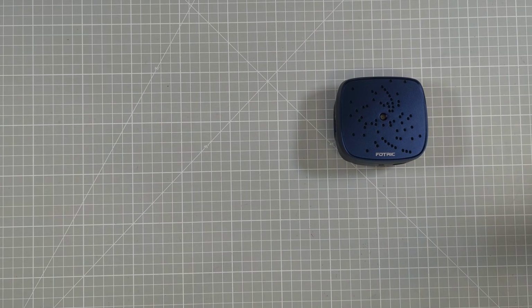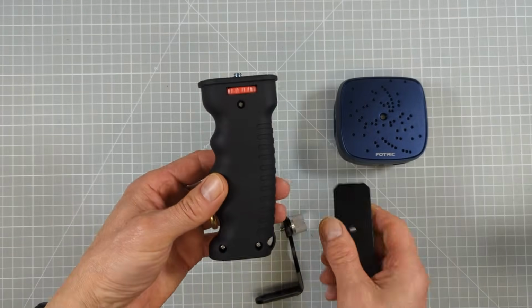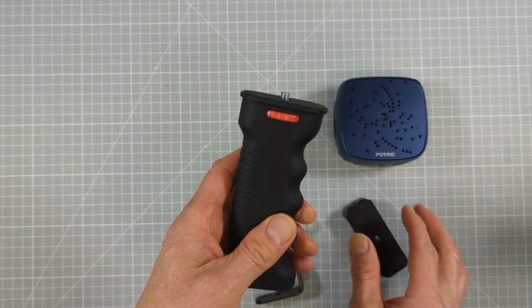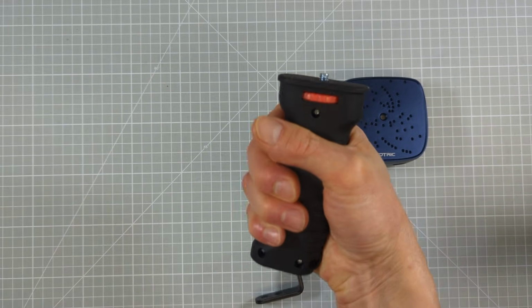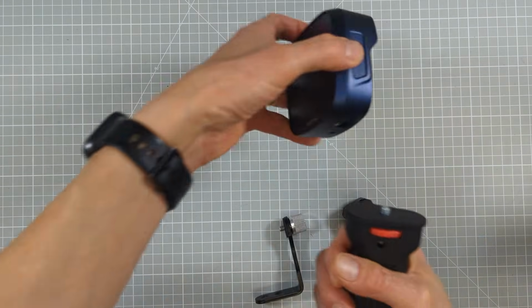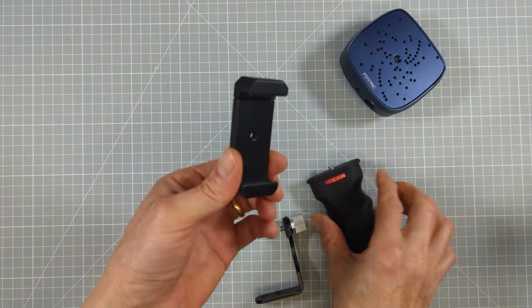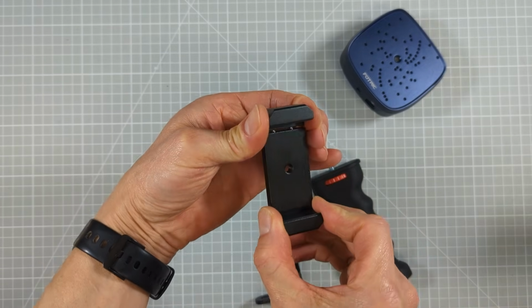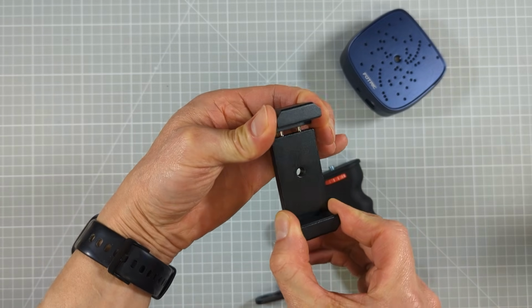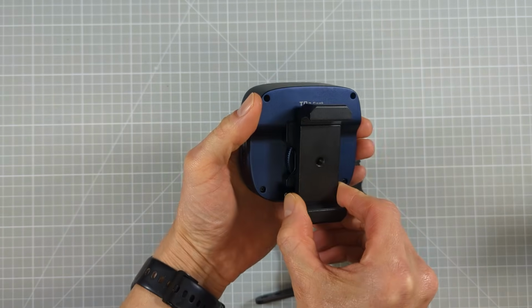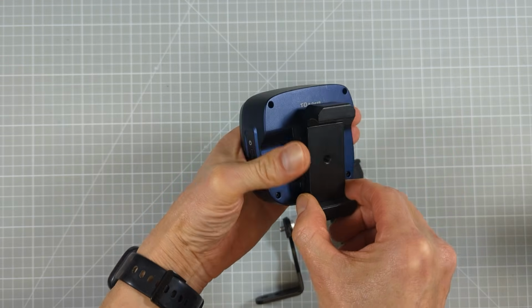So along with that, we get various mounting devices. So we have a handheld, so you can actually grab that like a trigger grip, and the camera mounts on top of that. We then have your phone holder here. So that is expandable here, which will accept your phone, and that generally mounts then on the back of the camera here.